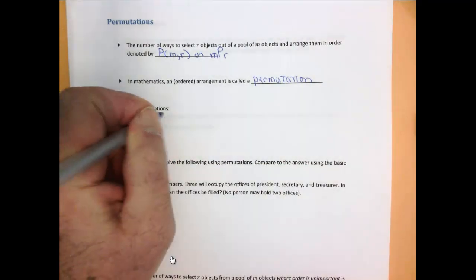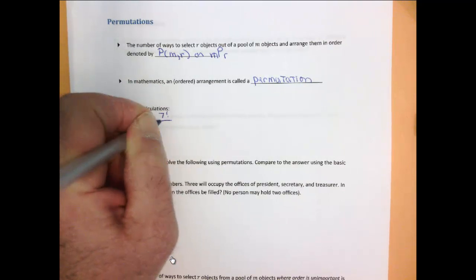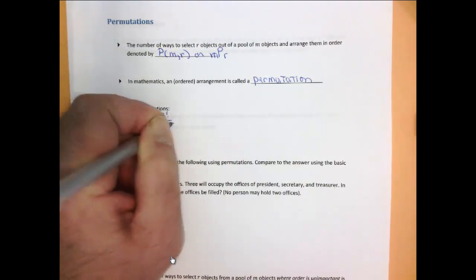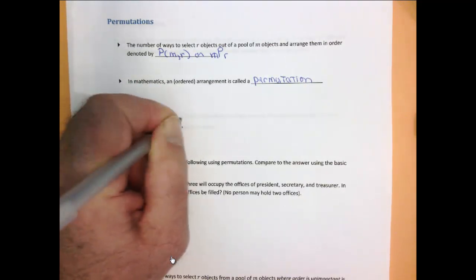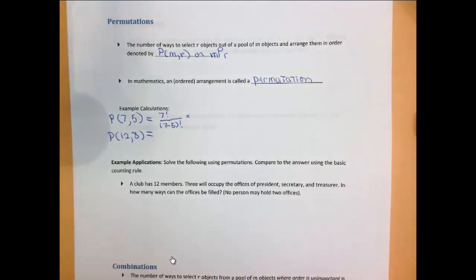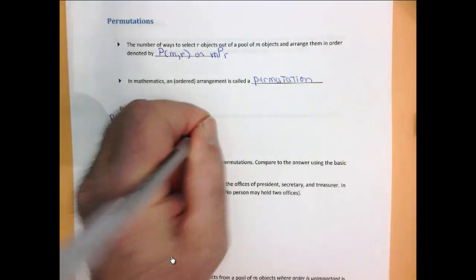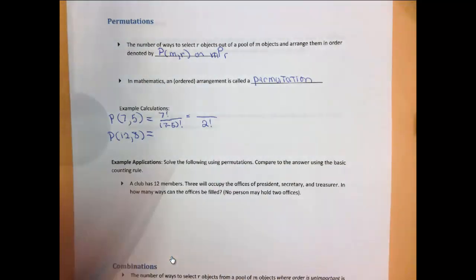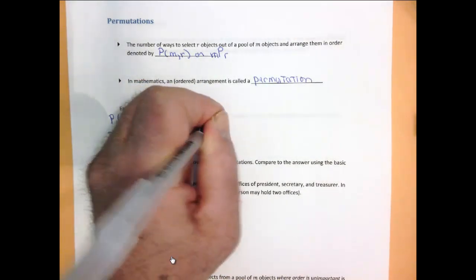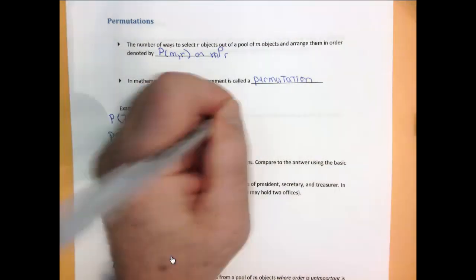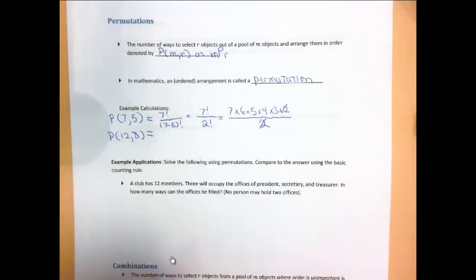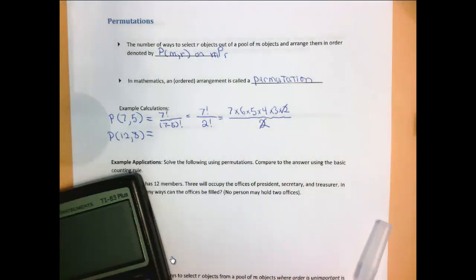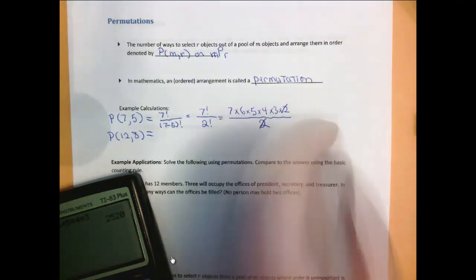P75 is defined to be 7 factorial over 7 minus 5 factorial. 7 minus 5 factorial is 2 factorial, which is 2. 7 factorial over 2 is this ratio. The 2's cancel out, and we have 7 times 6 times 5 times 4 times 3, or 2,520.